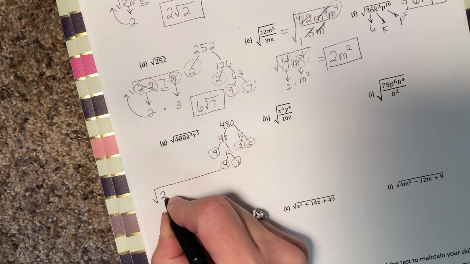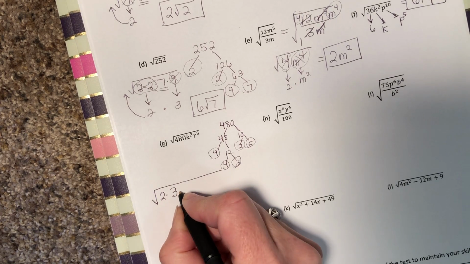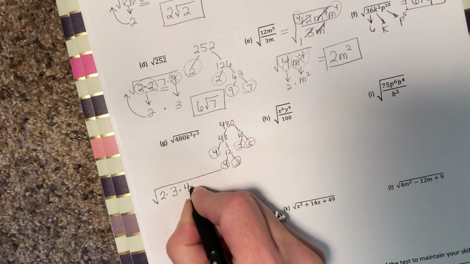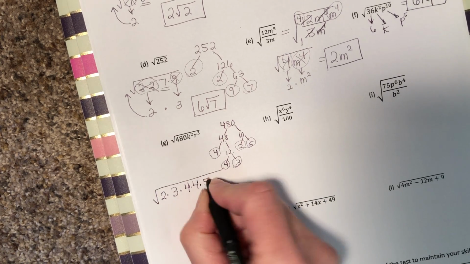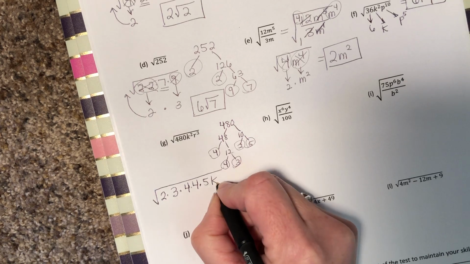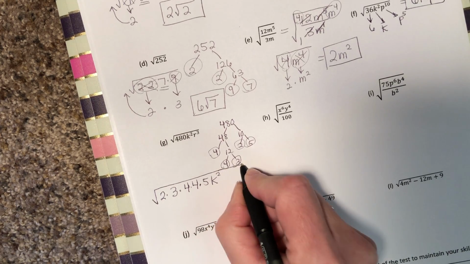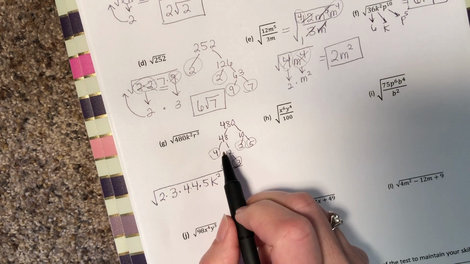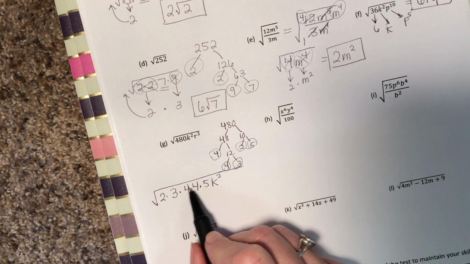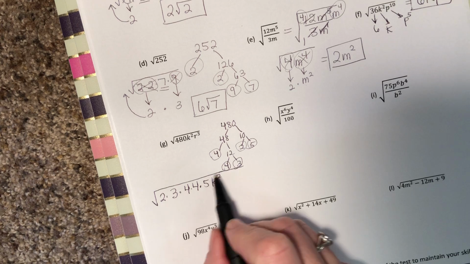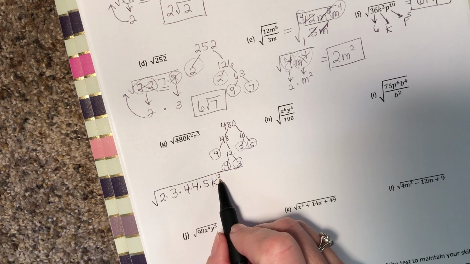We have a 2, 3, 2 4s, 2, 3, 2 4s, a 5, a k squared, and then the r to the third. You want to have things in even exponents or pairs, because even exponents are perfect squares.